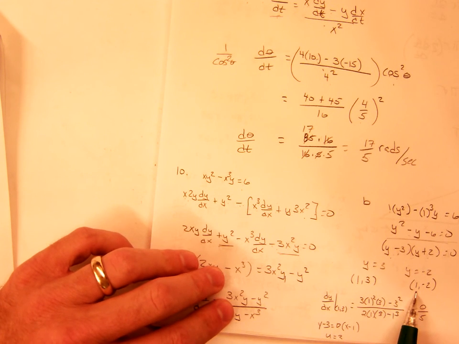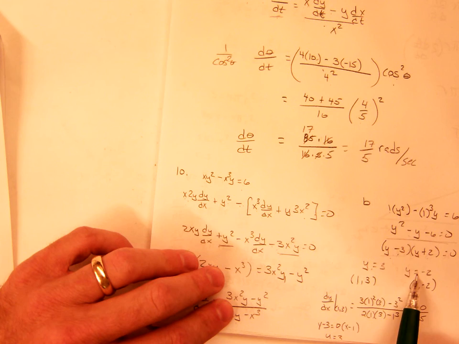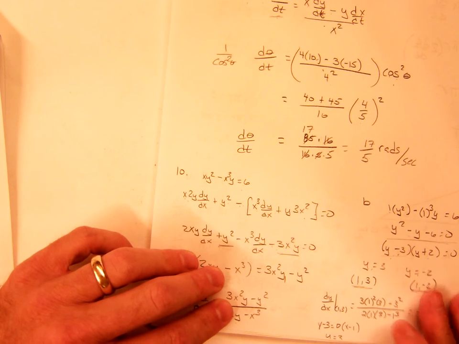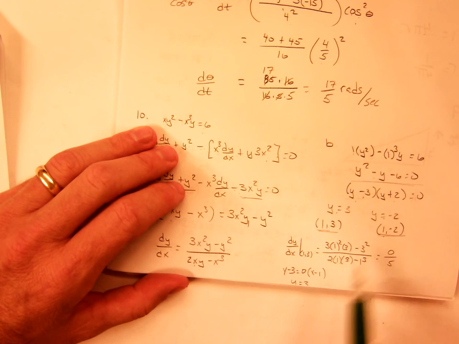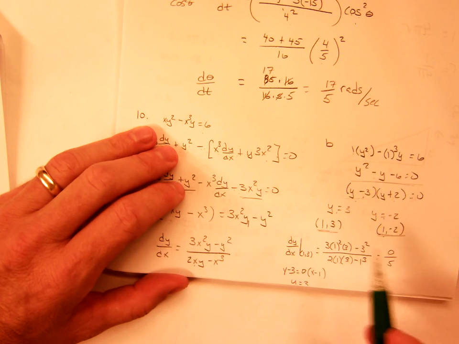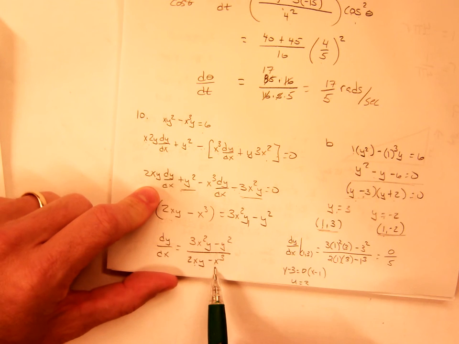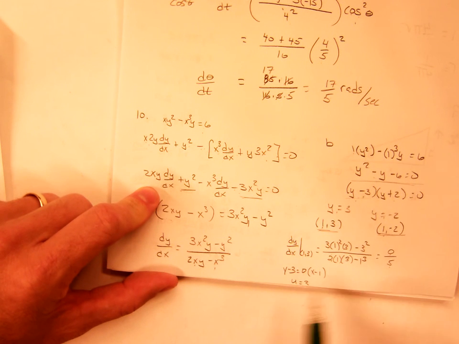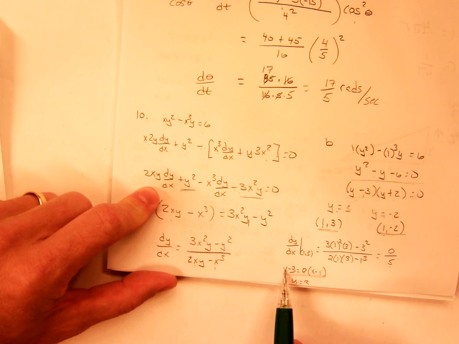Okay? So when x is 1, this is what I get. y equals 3, and y equals negative 2. That gives me this point and this point. All right, so then to find the tangent lines, I need the slope. So I'm just plugging (1, 3) into my slope, which is right here. And when I do, I get 0 over 5, which means the slope is 0. So I plug that into the point-slope formula, which is right here. When I multiply 0 by everything, that whole side goes away because I'm multiplying by 0. So y minus 3 equals 0, so y is equal to 3.